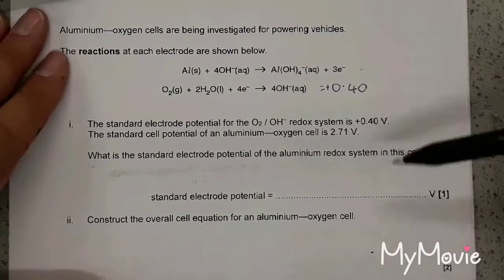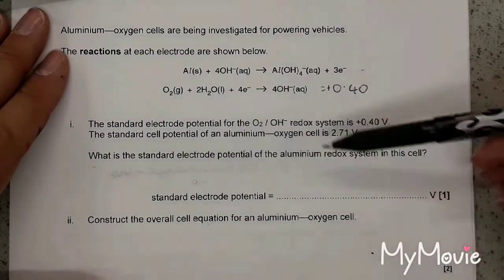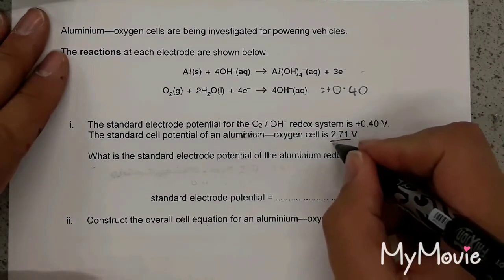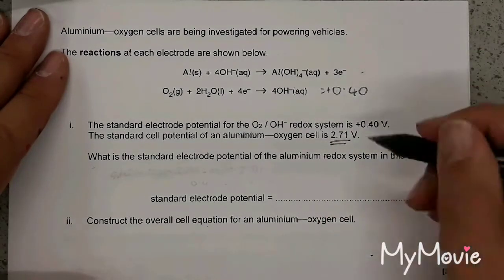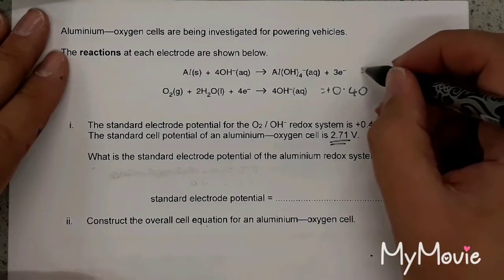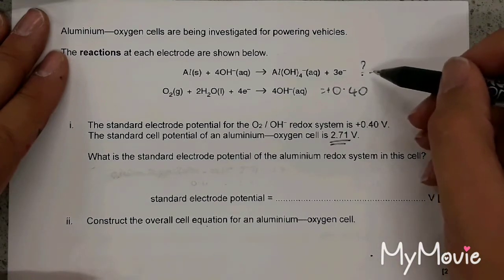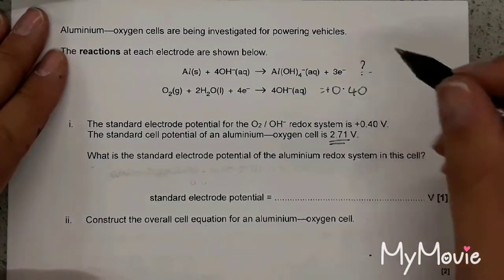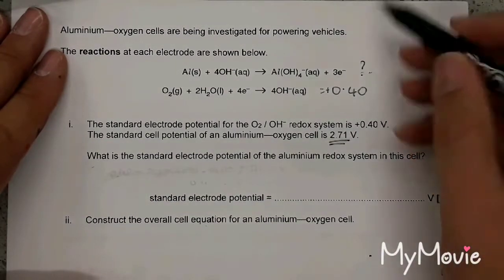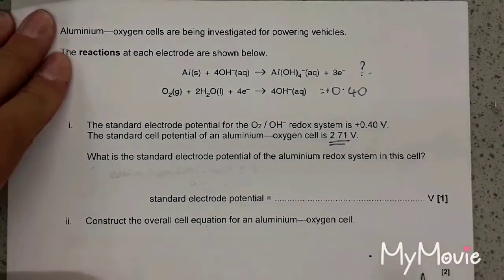All right, so this is a slight variation on a normal cell potential calculation. So you've got to be careful. The value here is the cell potential. That is the difference between the oxidation and reduction half cells. So this is your unknown this time. You're looking to figure out the standard electrode potential of one of the half cells. So it's not just as straightforward as taking your positive electrode and taking away your negative one, because you don't know what the negative one is. That's your unknown. So let's treat this as an algebraic problem.